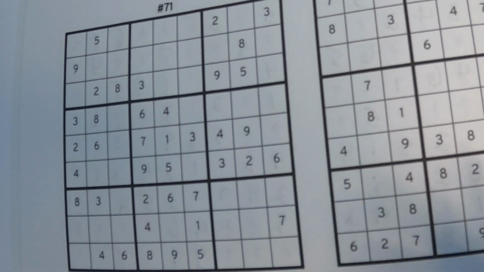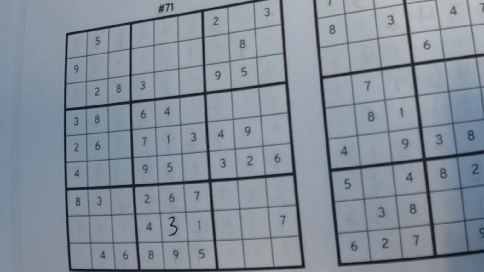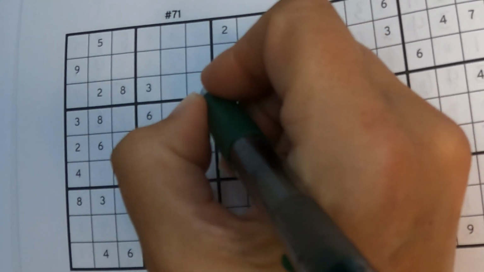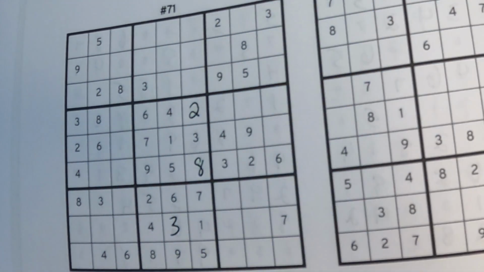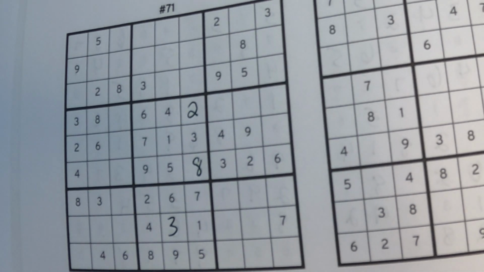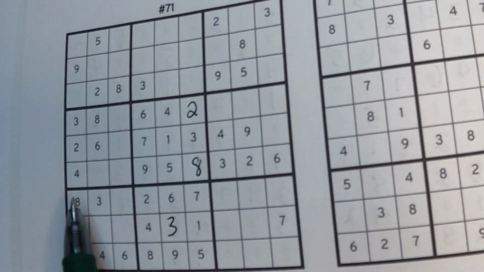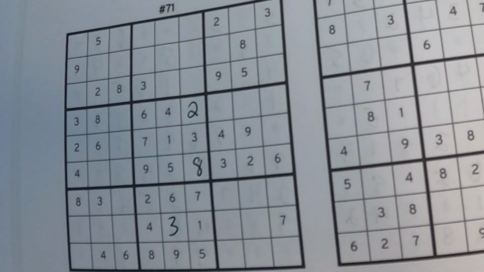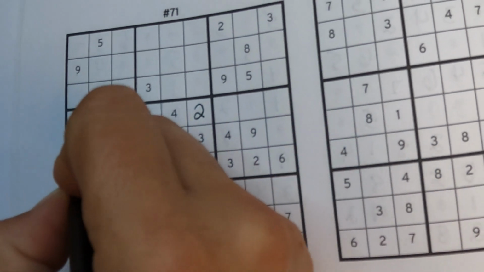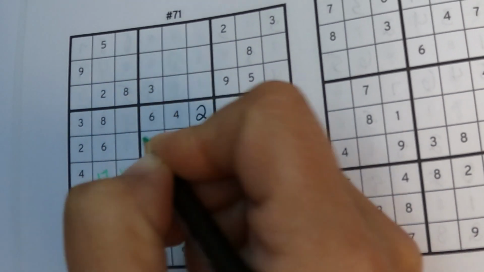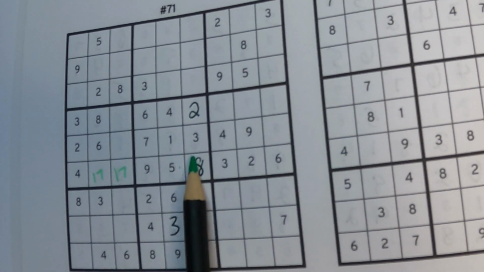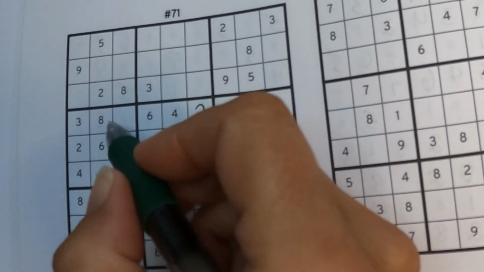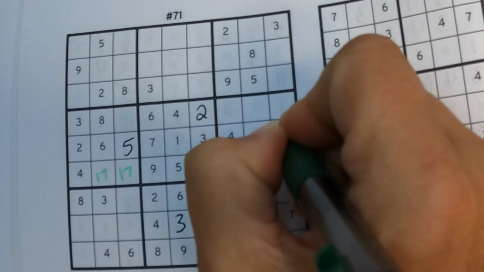If we start with this box, we're missing a 3. And for this box, we're missing 2 and 8. We've got an 8 here, so 2, 8. If we look at this row, we're missing 1 and 7. And I don't see any help. So 1, 7, 1, 7. For this row, we're missing 5 and 8. We've got an 8 here, so 5, 8.